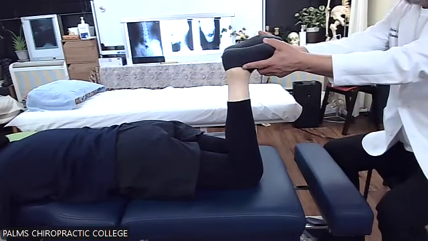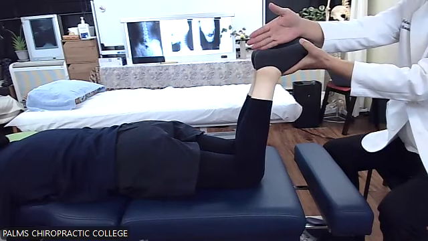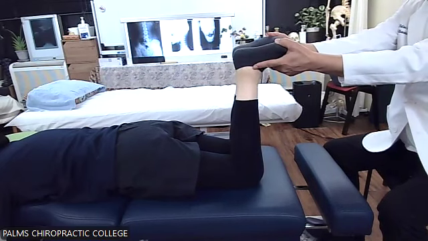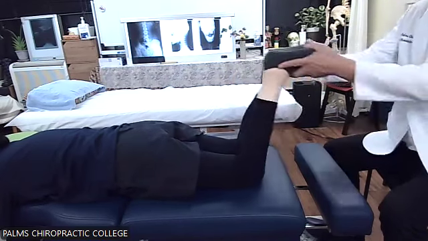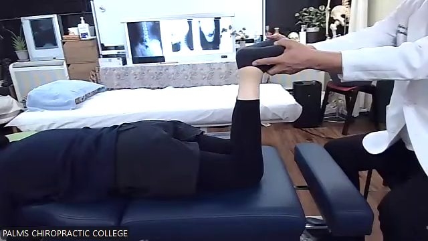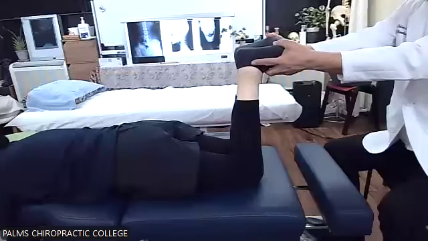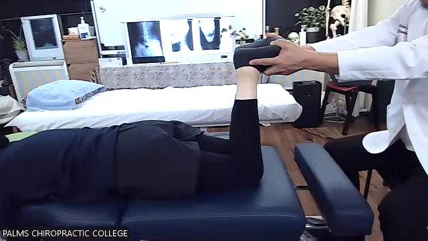And always visualize the center of the body, the EOP and the gluteal fold, in between, both ankles are in the center. But don't put these ankles together. Even in extension or flexion, these ankles should not be touching each other. It should be about 1 or 2 inches apart. And the center of both feet should be visualized at the EOP and the gluteal fold.